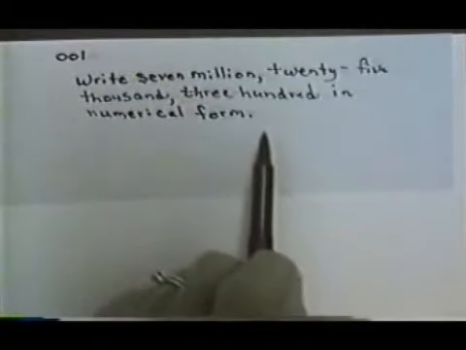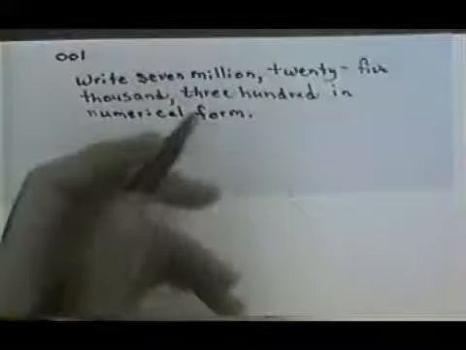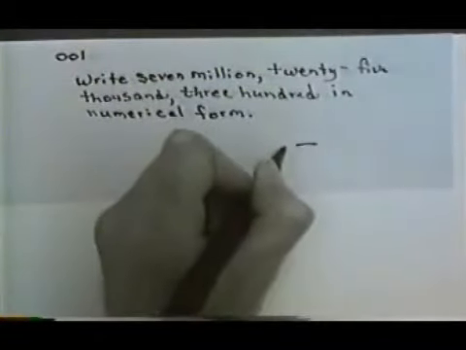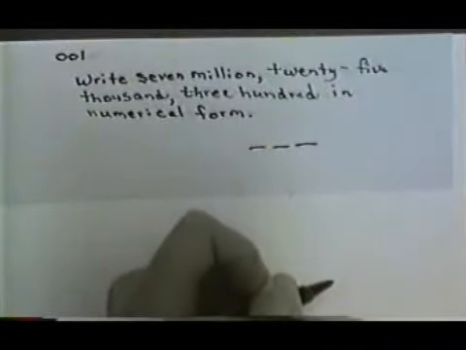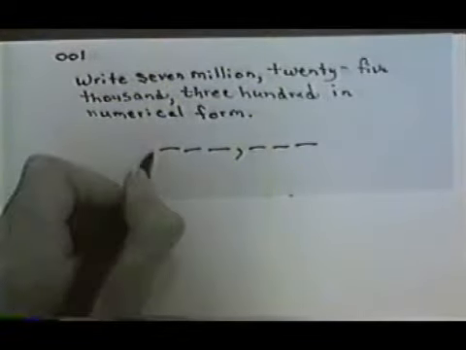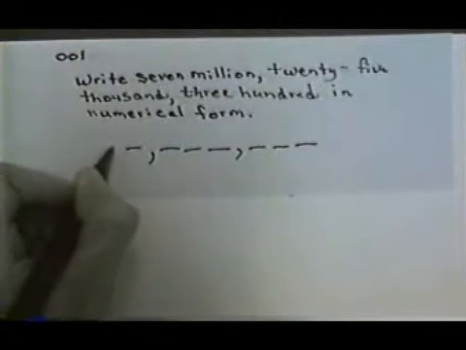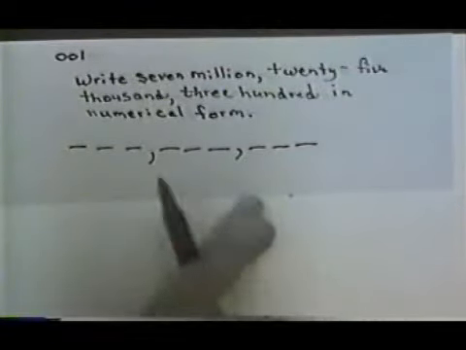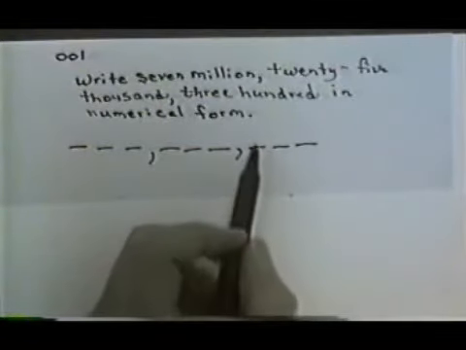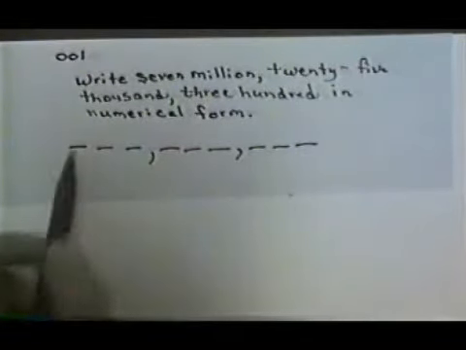So I've got to have 3 digits in my first group, then 3 digits in my thousands group, and then I've got to get to my millions group.